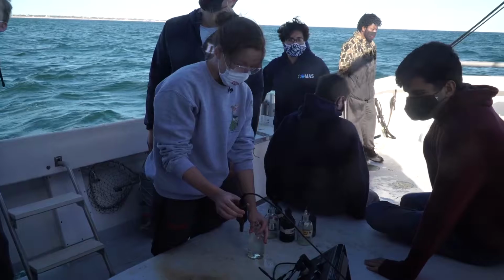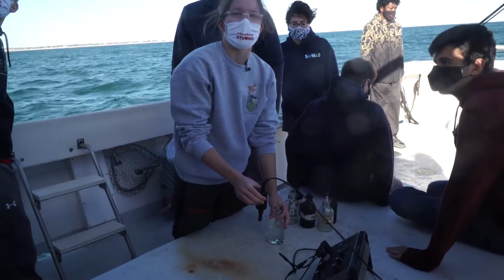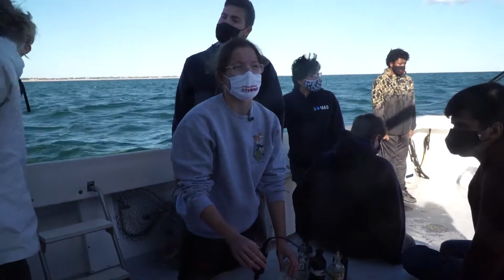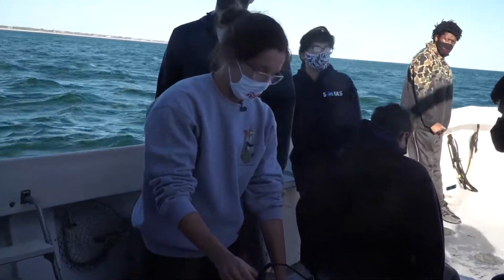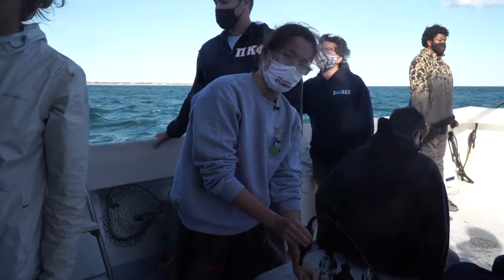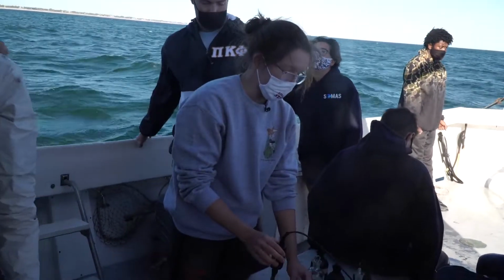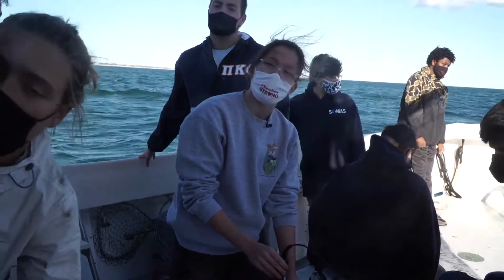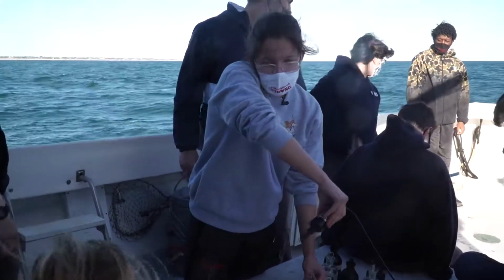Okay, so this is our DO meter. And right now we're trying to find water for it, not seawater, to calibrate it. And after we do that, we can put it into our samples, and it will measure the amount of dissolved oxygen in each sample, and then we're just going to note it down.